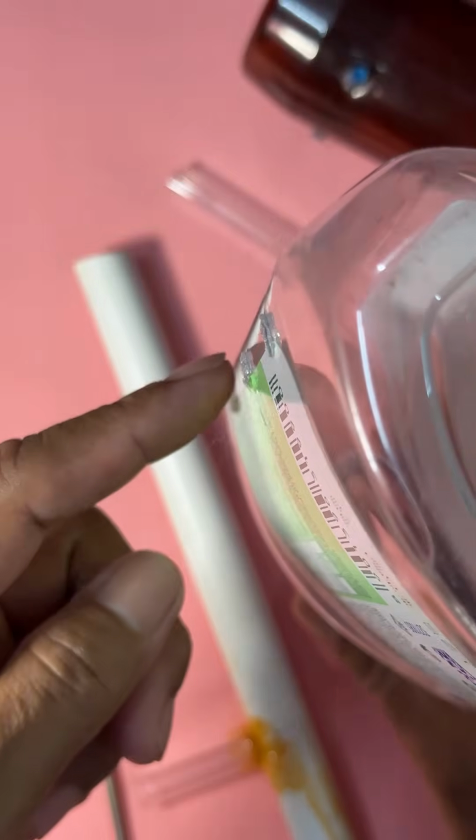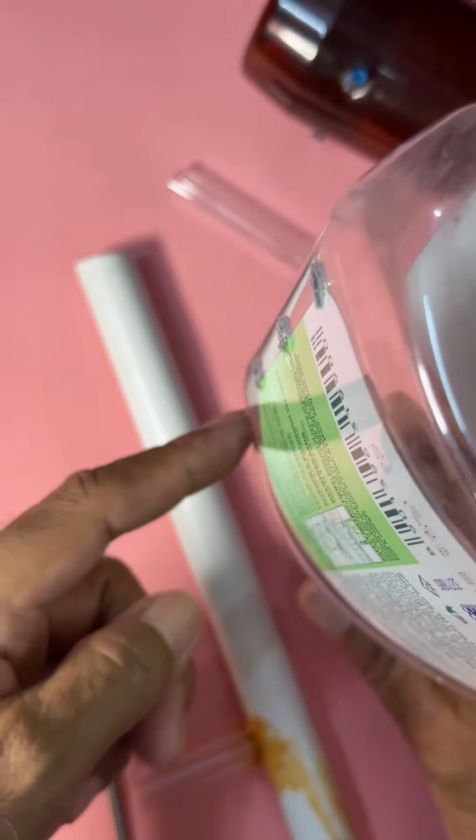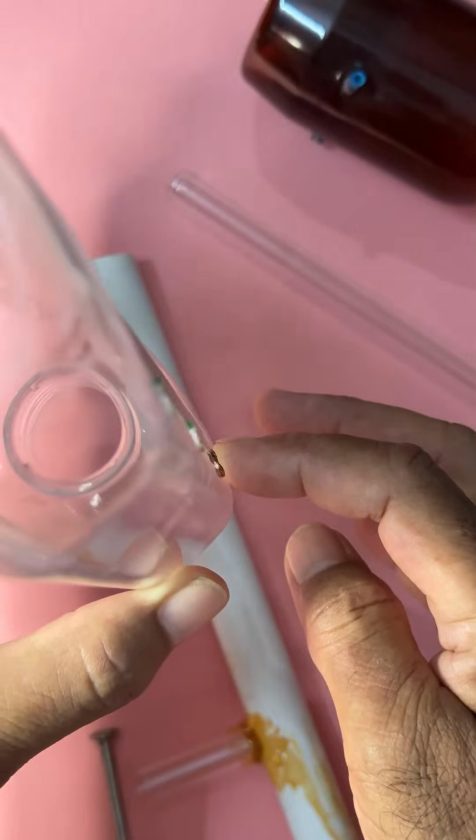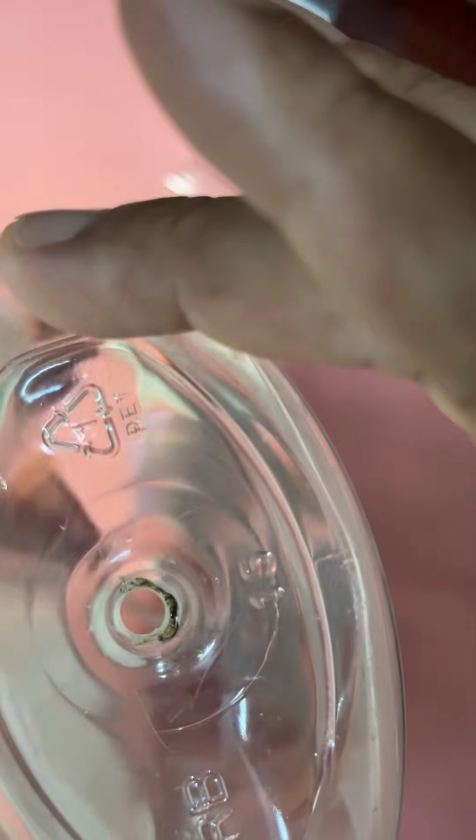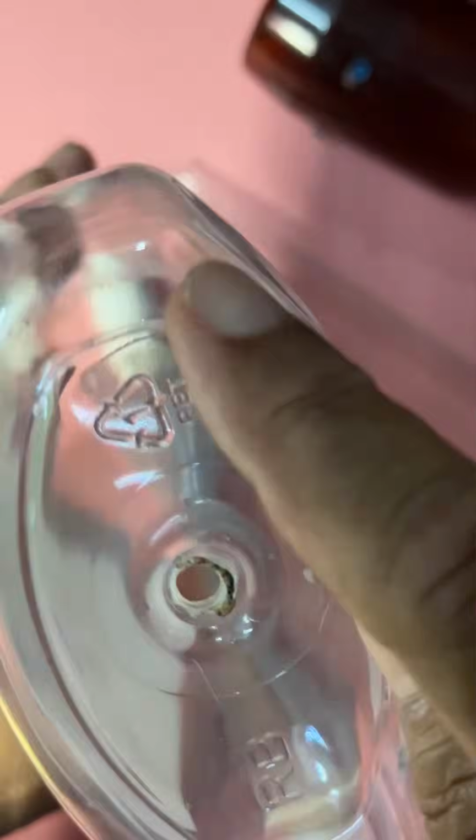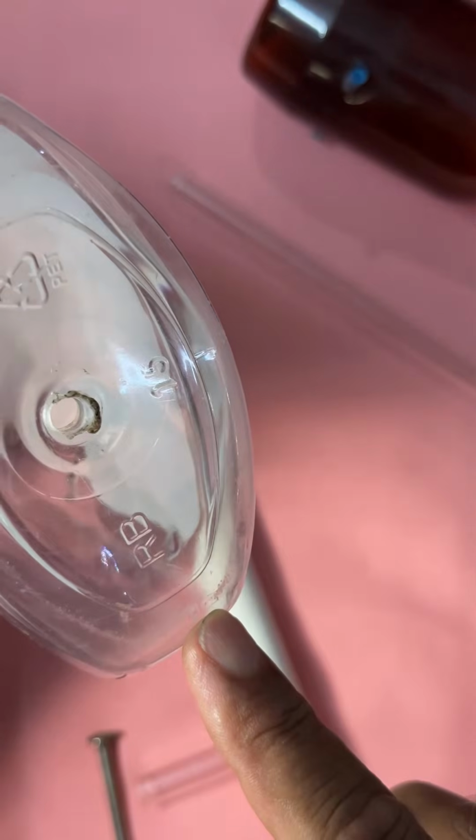So if you hold it like this, you will observe three holes there and three holes this side. So they should be opposite to each other. And this is the length. This is the length. Remember, upon which your couple will act.